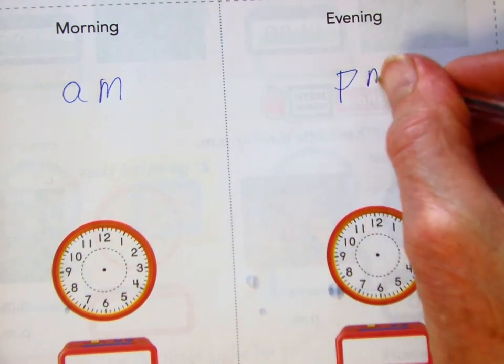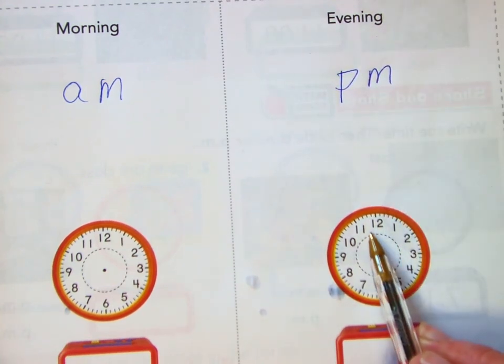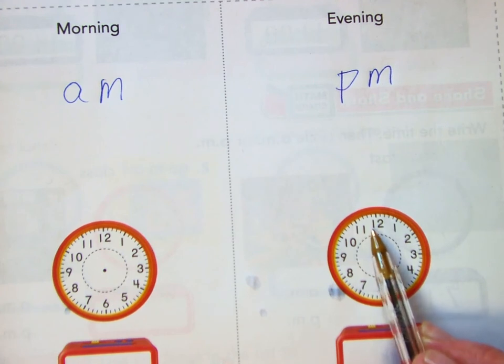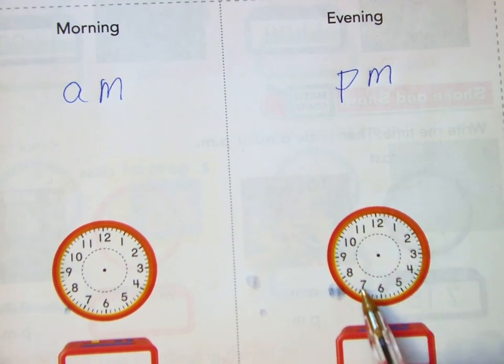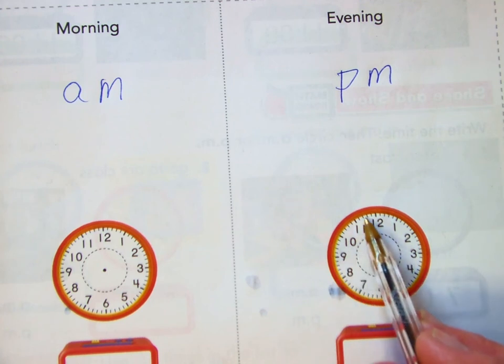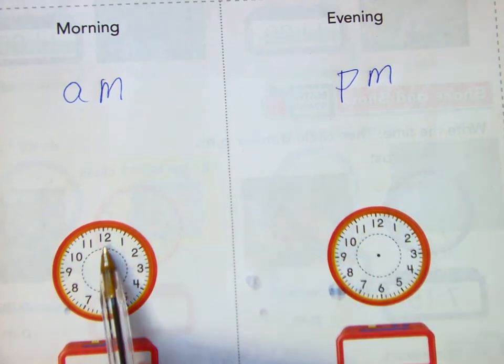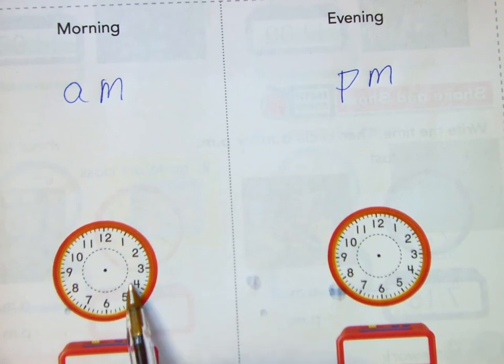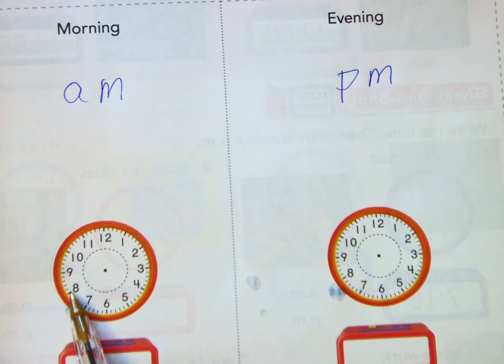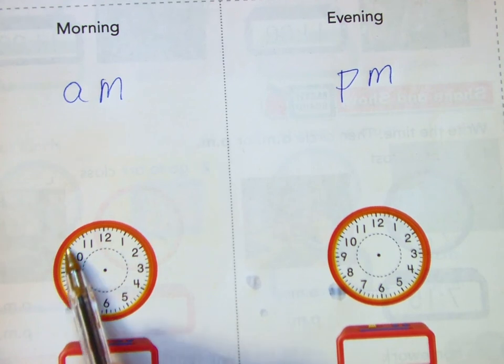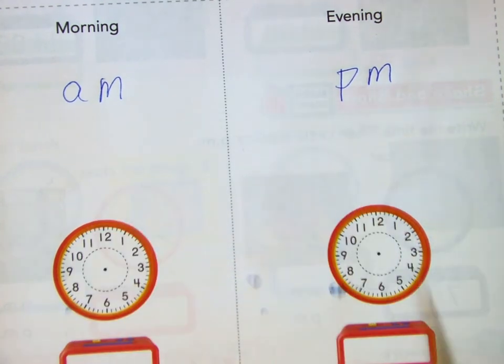In the afternoon, it starts at lunchtime at 12. That's after lunch for us now because we eat so early. And it goes all the way around until bedtime, and then we're in bed sleeping when it hits up here again at 12 midnight. And then the morning hours start while we're sleeping until we get up around 6 or 7 and go to school at 8. Anyway, that's the morning, AM, and the evening, PM.